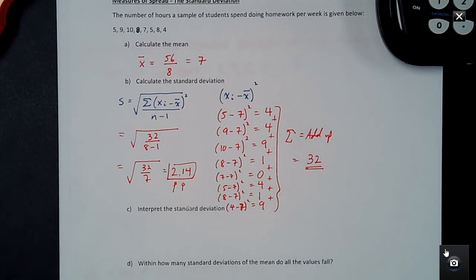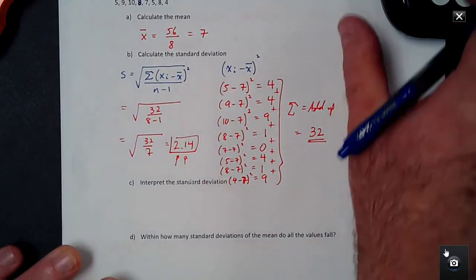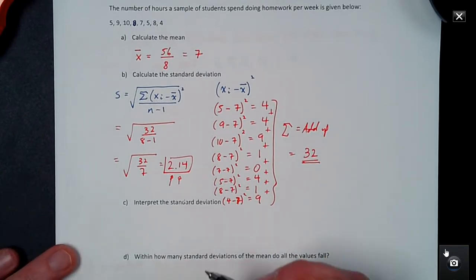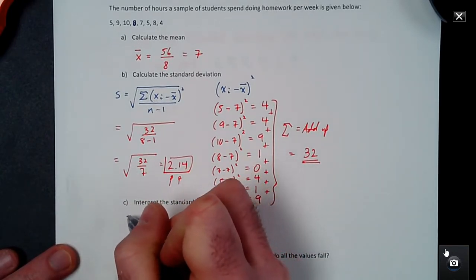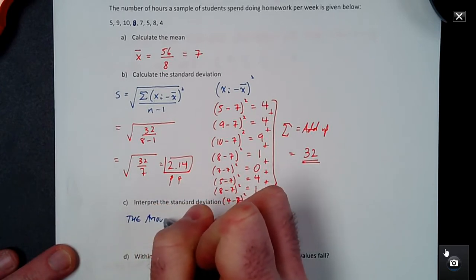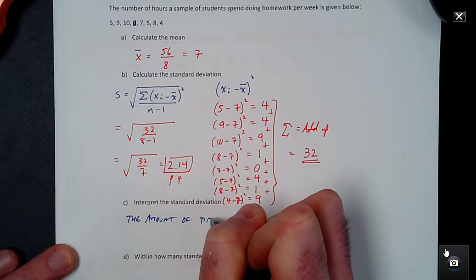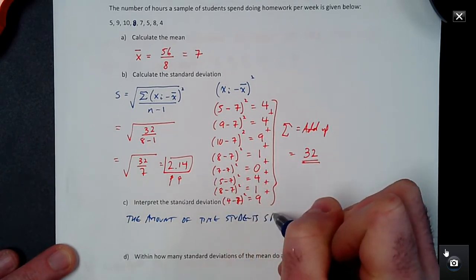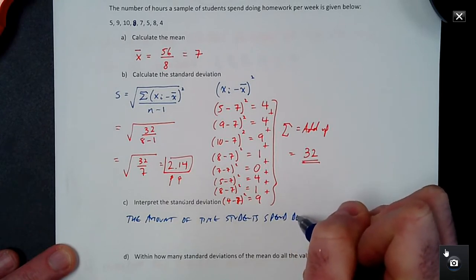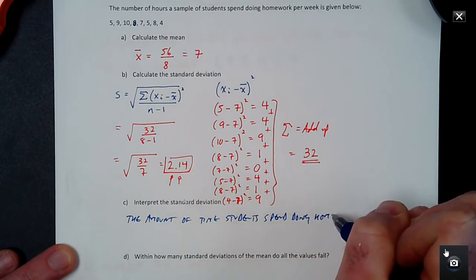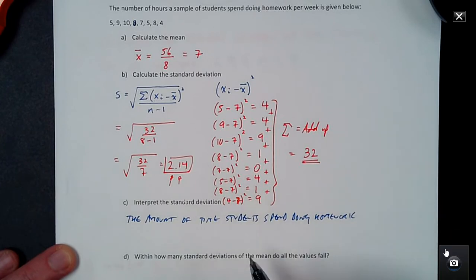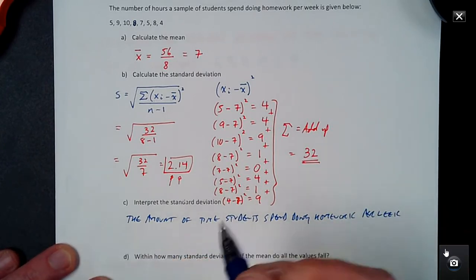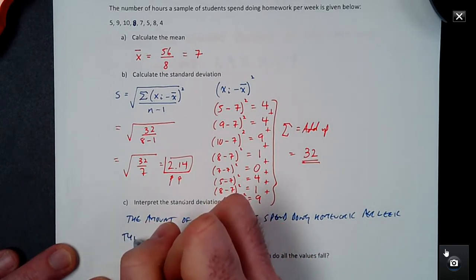So here's how you would interpret it in context here. So remember, we're talking about the number of hours students spent doing homework in a given week. So the way you would interpret it is like this: the amount of time students spend doing homework per week, and this is the important part, it typically varies.